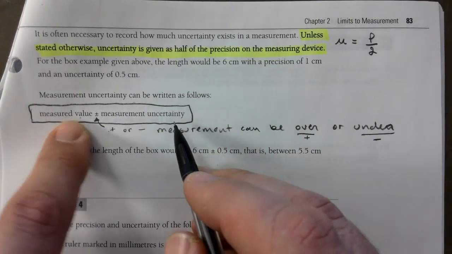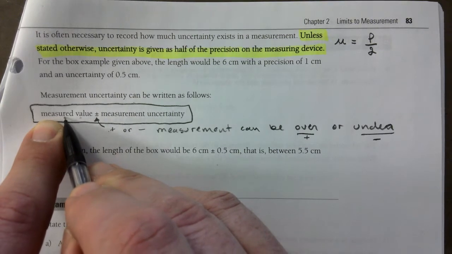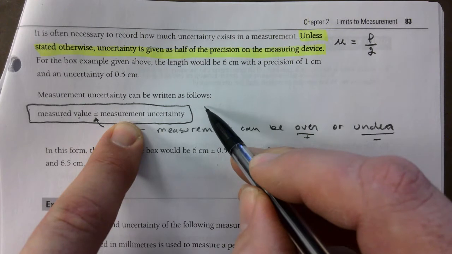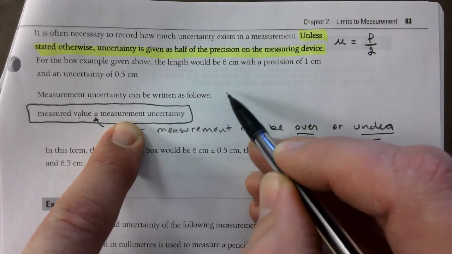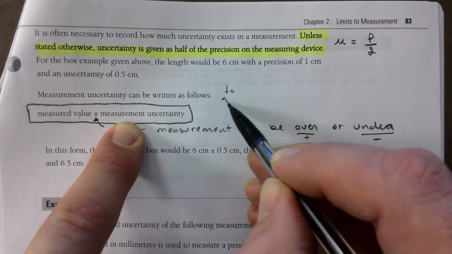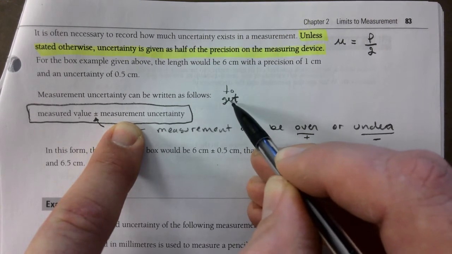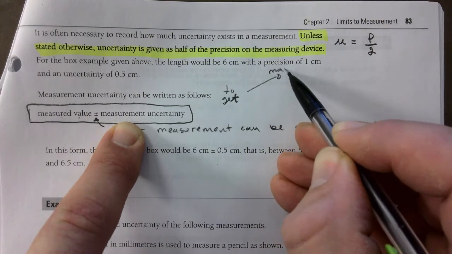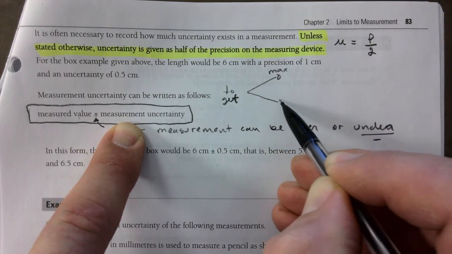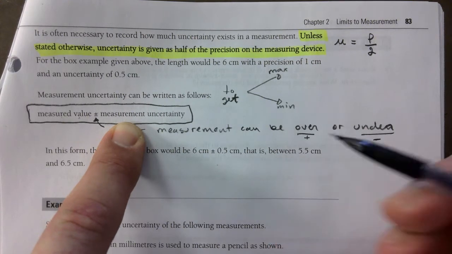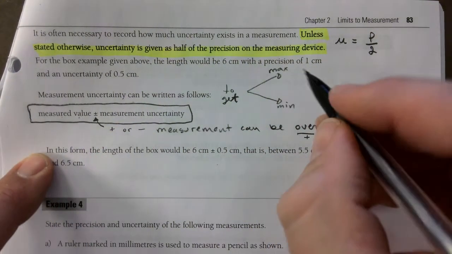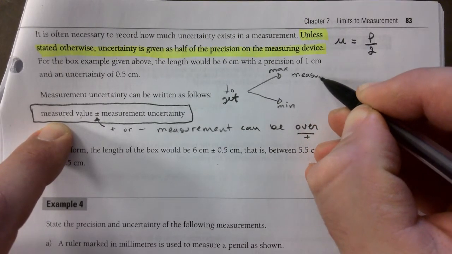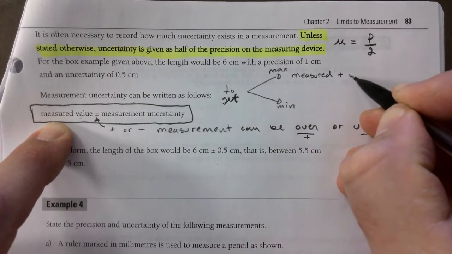I will add something else here. Because of this measured value plus or minus, there's actually a min and a max. Can you write this down? To get the max, there is a high measurement and a low measurement possible. To get the max, we take the measured value plus the uncertainty.